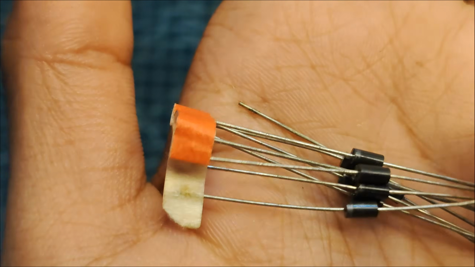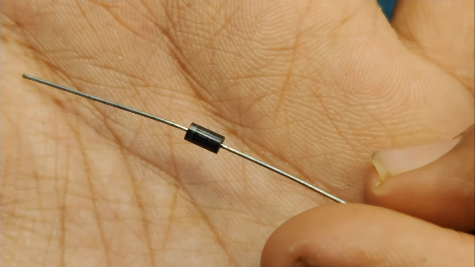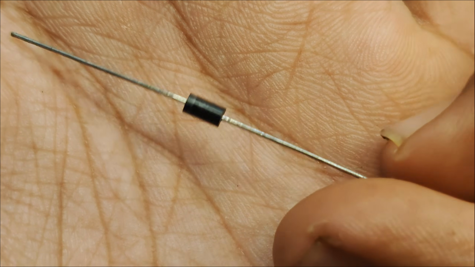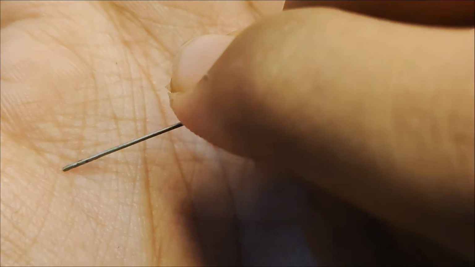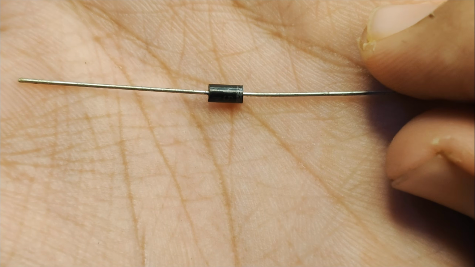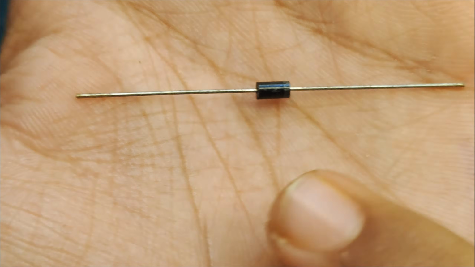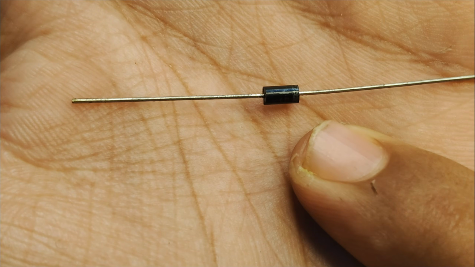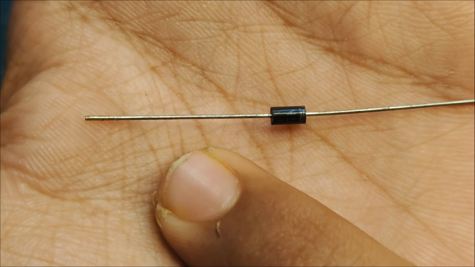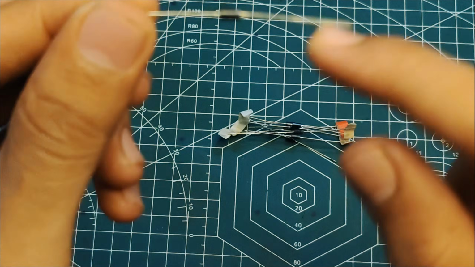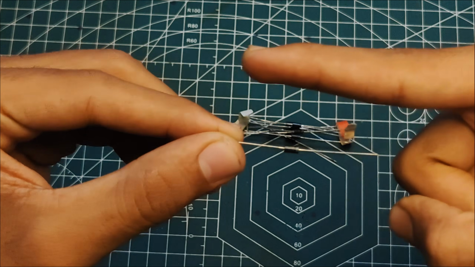Here you can see a bunch of other diodes I have. If you look very closely, you can see the silver stripe on top of this side. What this silver stripe shows you is the direction of current that will be flowing, or the polarity you should be following here. This silver side always goes to the ground, and the non-silver side goes to the plus side. So it will take all the current in this direction only, and no current will flow from this direction to this direction.